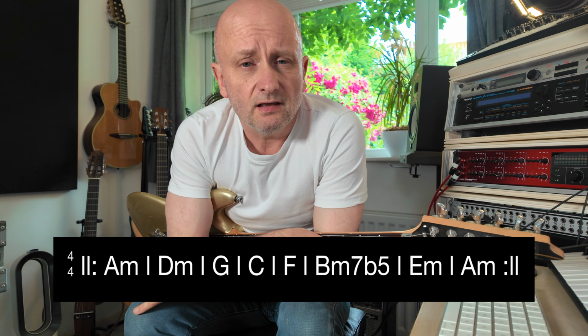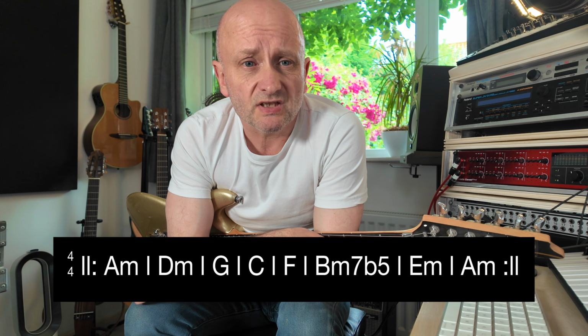That particular backing track chord sequence looks like this, and it sounds like this, although we will find that it can sound lots of different ways.